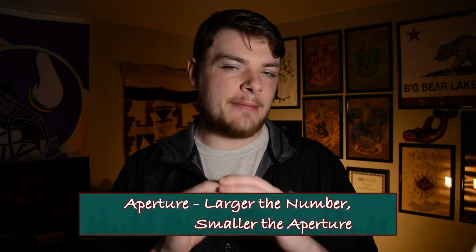Now let's move on over to your aperture, as that's another huge part. So for your aperture, it's again like the shutter speed. It's the opposite of what you would think looking at the numbers. Basically, the larger the number, the smaller your aperture is. An aperture is basically going to change how much you can get in focus.